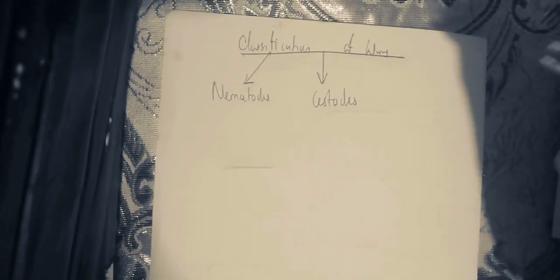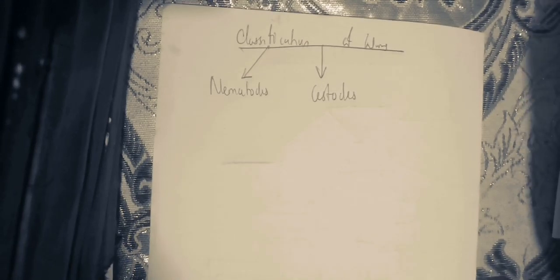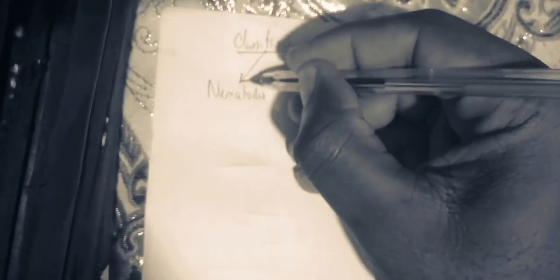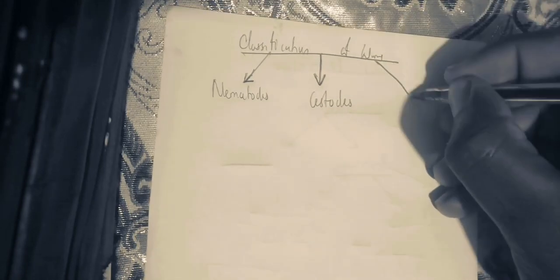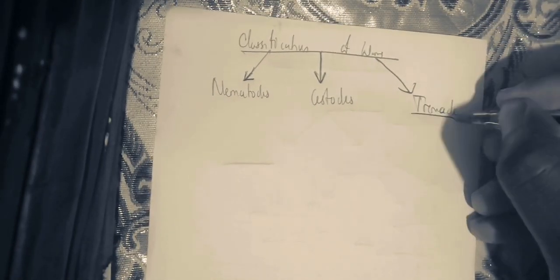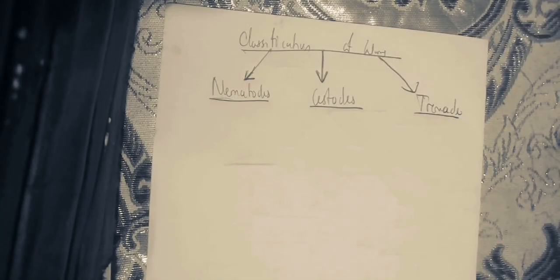Hello, in this tutorial we're going to speak about the classifications of worms. In the classification of worms, you have three major classifications. The first one is the nematodes. The second one is the cestodes, and then the third one is the trematodes. This classification of worms is mainly based on the classifications of the pathogenic worms.